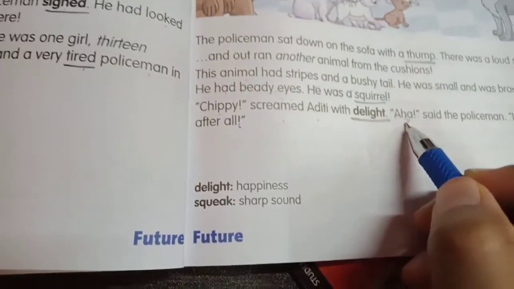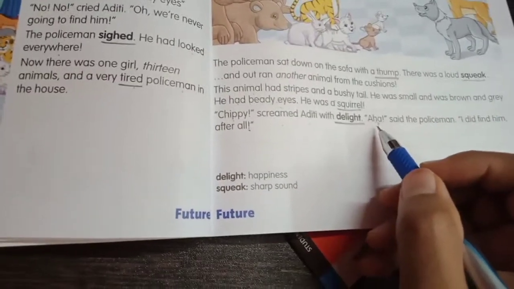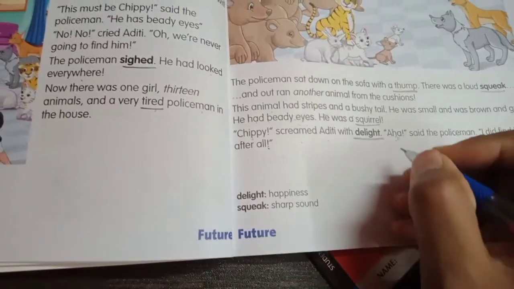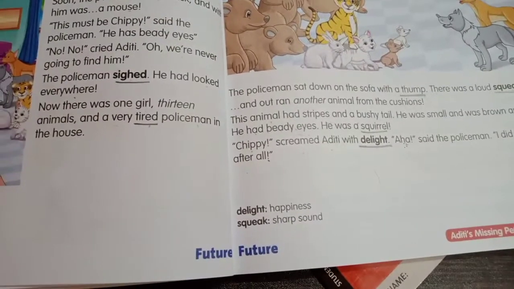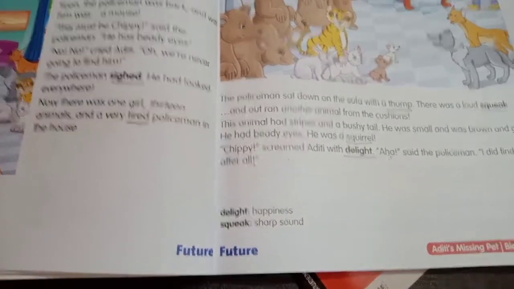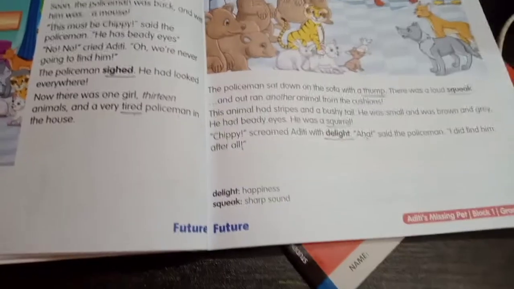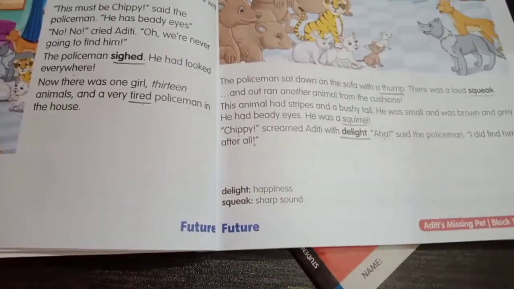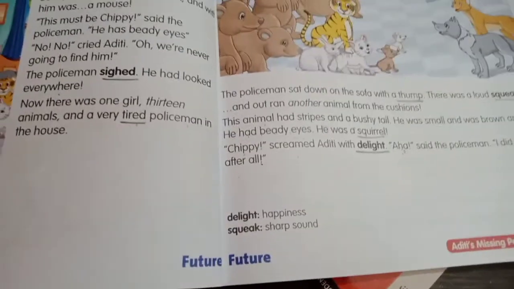Oh, this is your pet. Okay, the policeman didn't know that the squirrel was her pet. Oh, okay. So he's feeling surprised. So the squirrel was her pet. So I brought so many other animals, right? So it is a squirrel. It has a bushy tail. It has stripes on its body. It has beady eyes. It is small, and it is brown and grey in color. So okay, I got it.